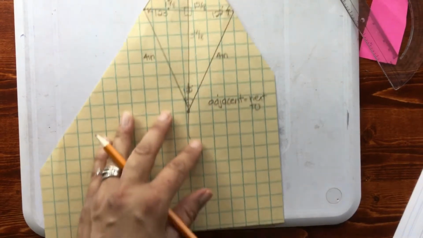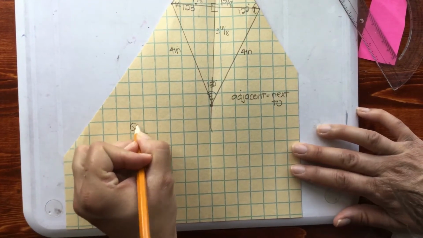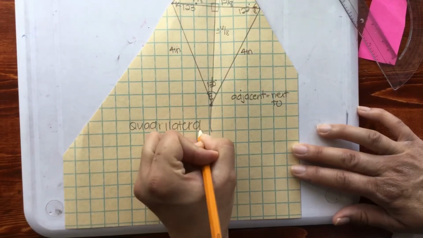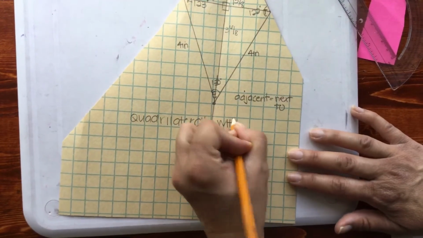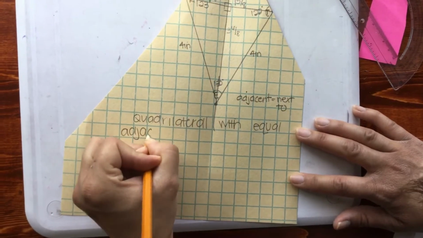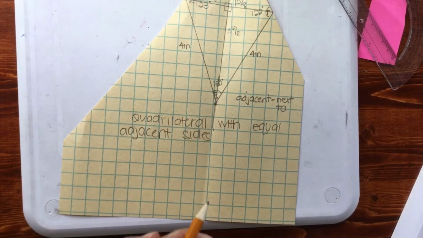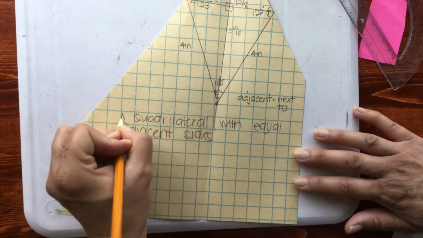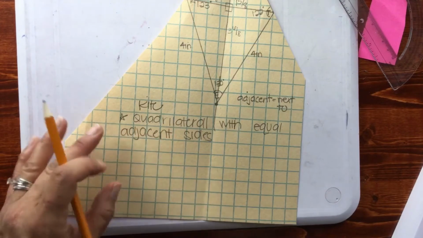So if we really start to think about the attributes of a kite, here's what we know. It's a quadrilateral with equal adjacent sides. There's a kite, a quadrilateral with equal adjacent sides.